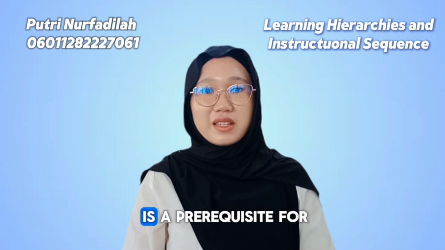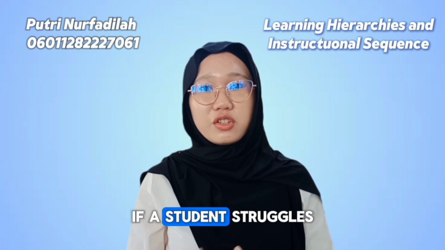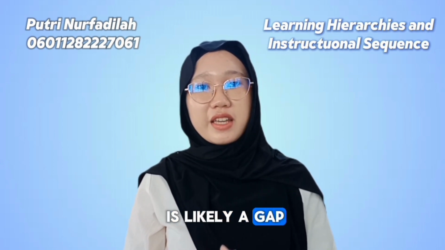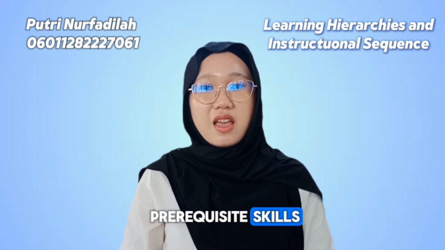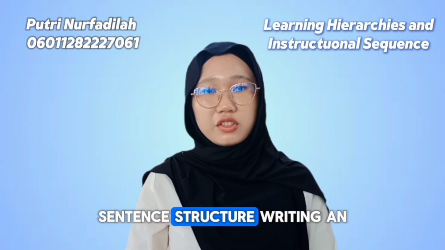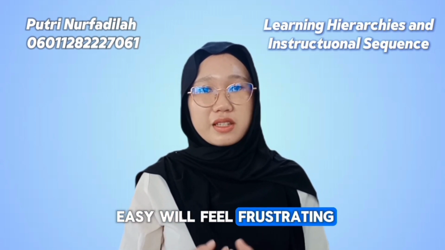Each of these steps is a prerequisite for the next. If a student struggles with writing a persuasive essay, the issue is likely a gap in one of these prerequisite skills. If they don't know enough vocabulary or struggle with sentence structure, writing an essay will feel frustrating.